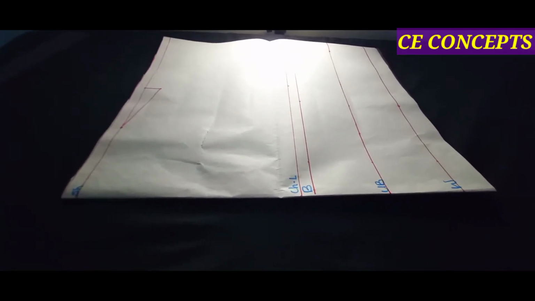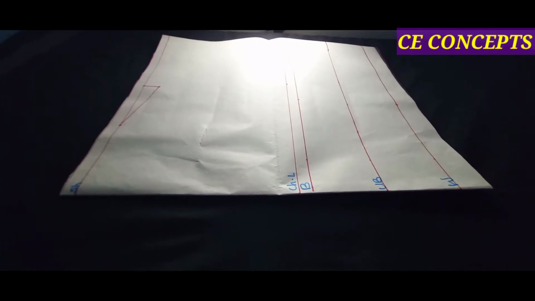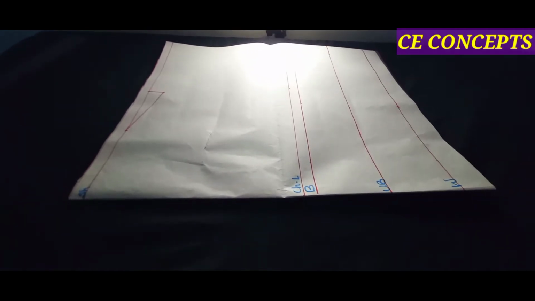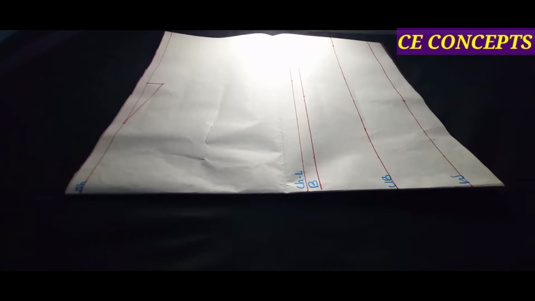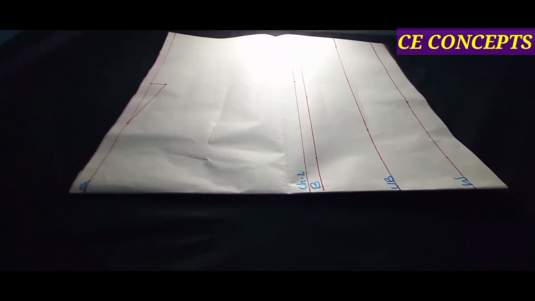Okay. So today I want to show you how to draft a princess bustier in a simple method. And if you have been finding it difficult to calculate, to get the right measurement, the right shape, the right bustier pattern, this is the right place to be. So sit back and watch to the end.